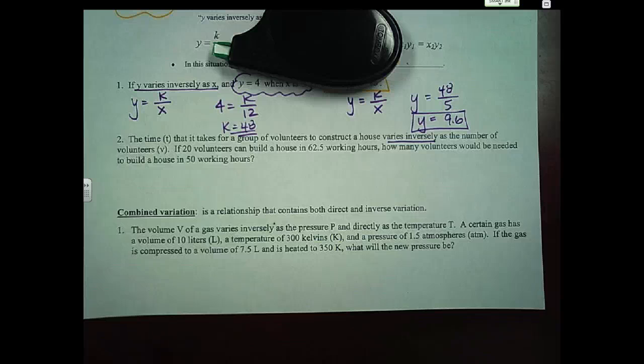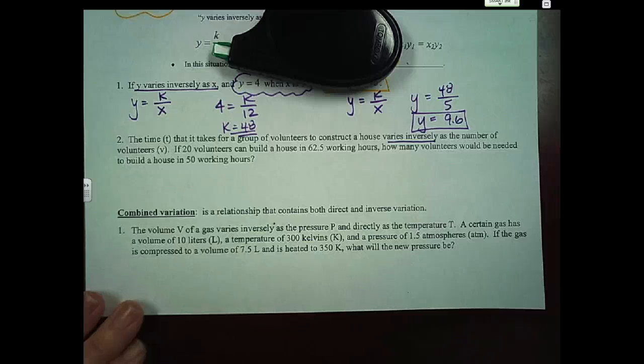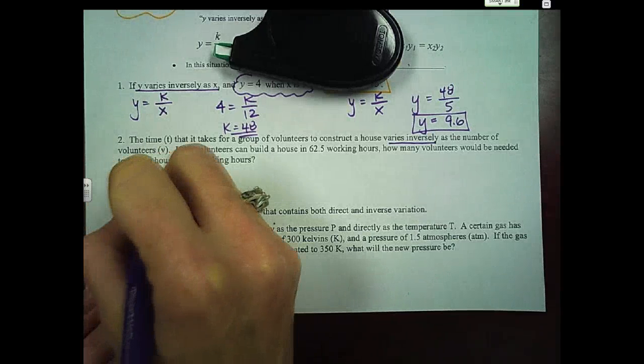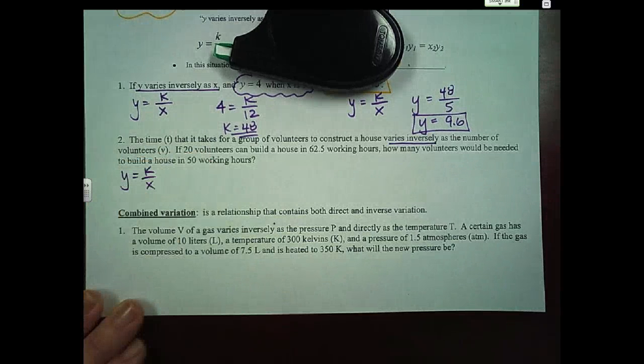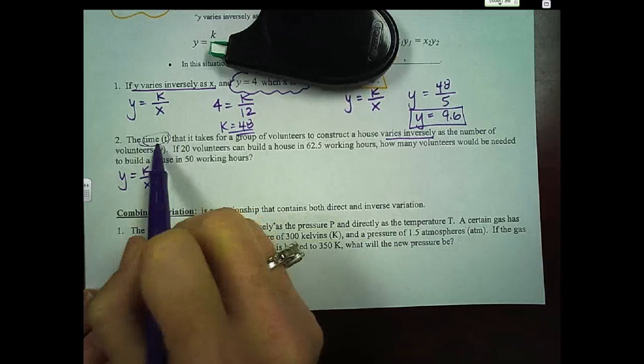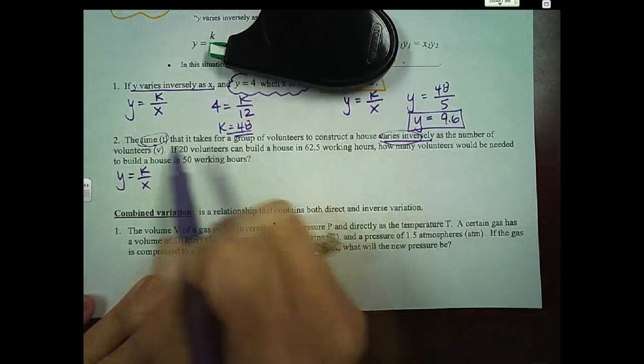How long it takes is going to go down if the number of volunteers goes up. So to find that value, it's a division. If my formula starts off as y equals k over x, but we're not using y and x, we're using actual variables of things, right?